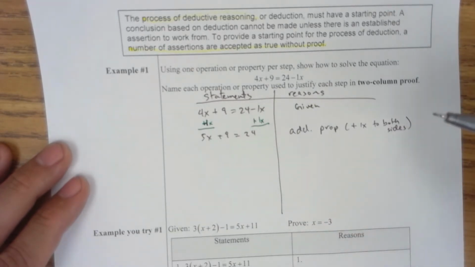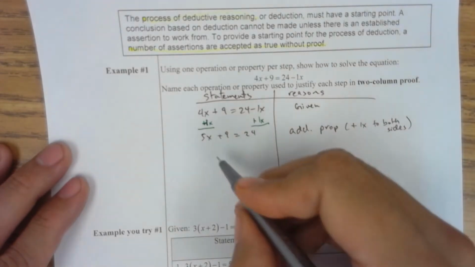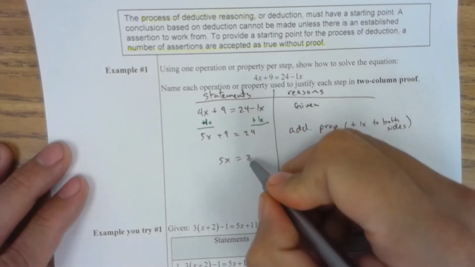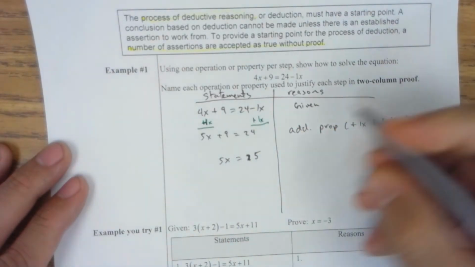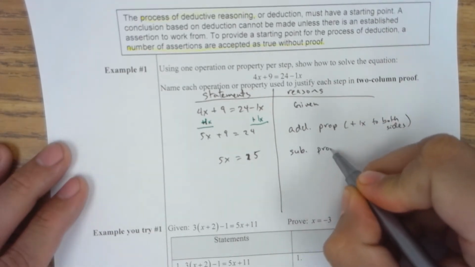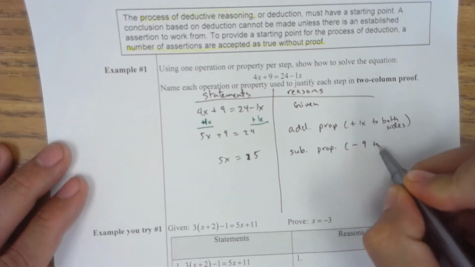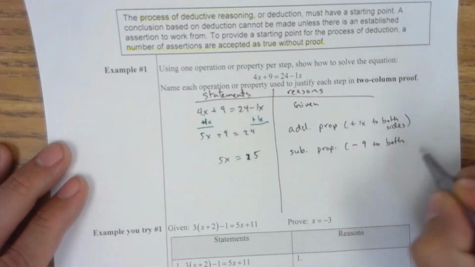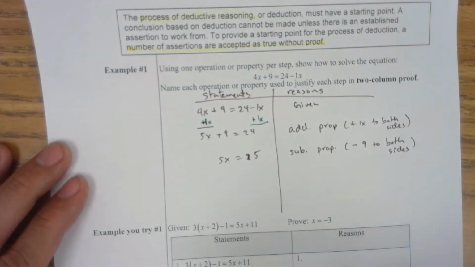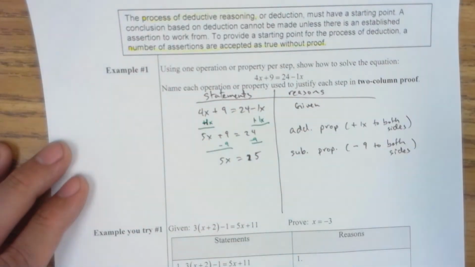After you do that, to go from here to the next step, you're going to have to get rid of the 9, so you subtract 9 from both sides. We get 5x equals 15. So here you did the subtraction property. So you have minus 9 to both sides. Again, you can show it if you want, to keep from being confused.